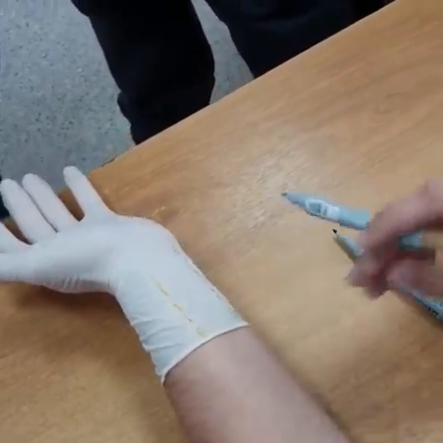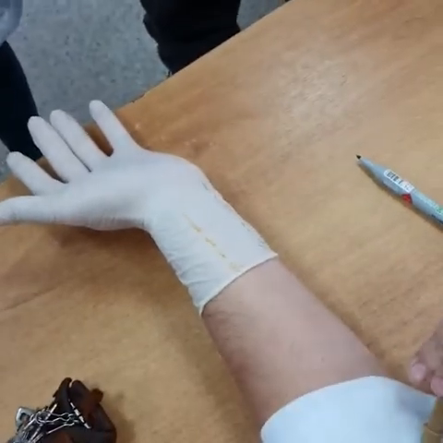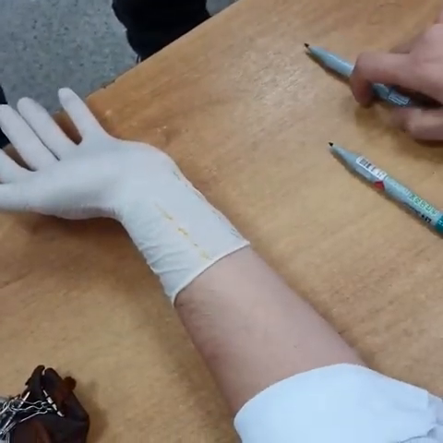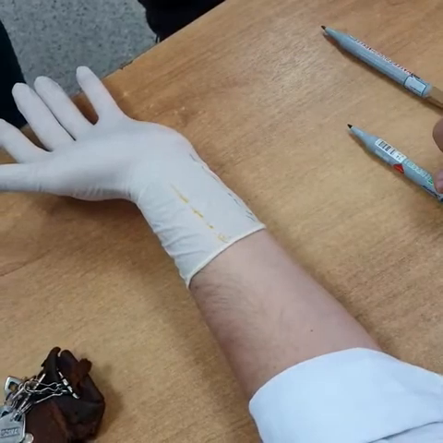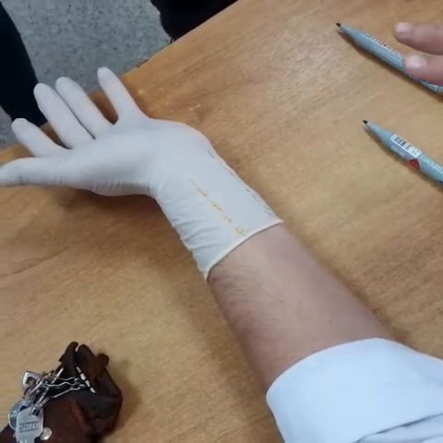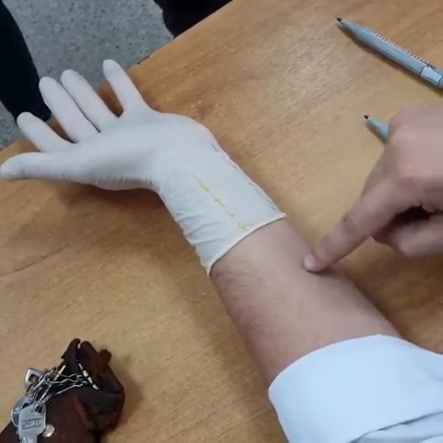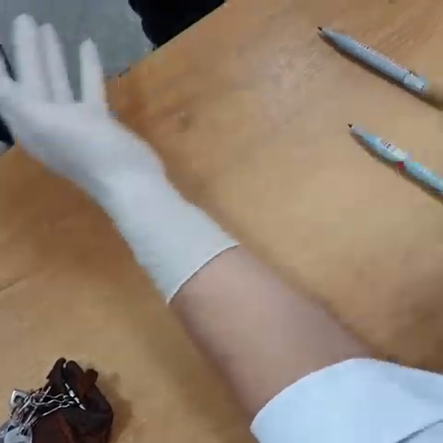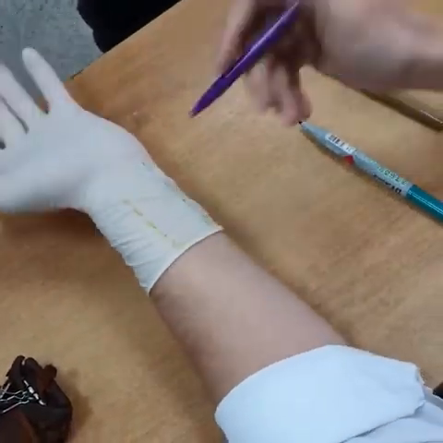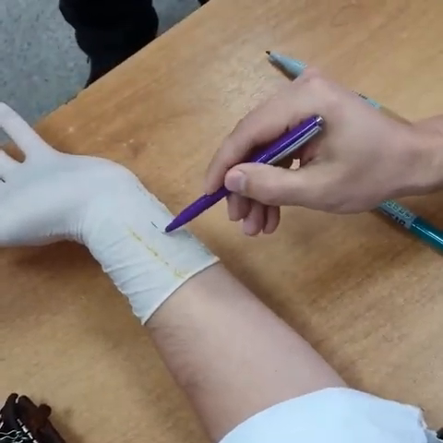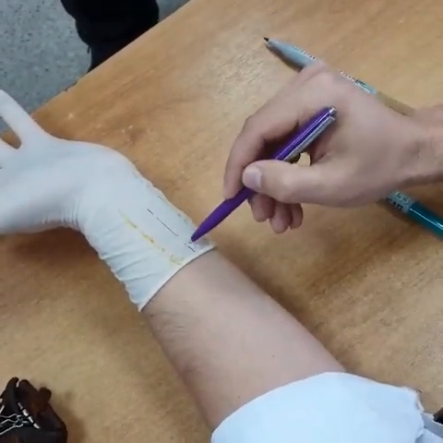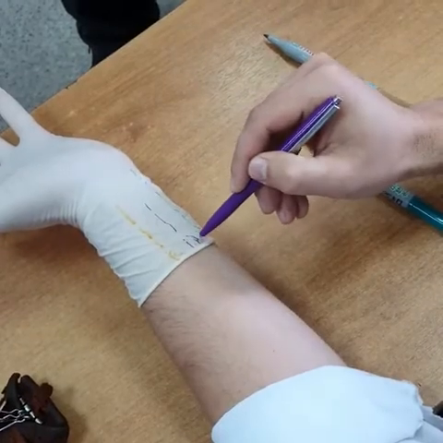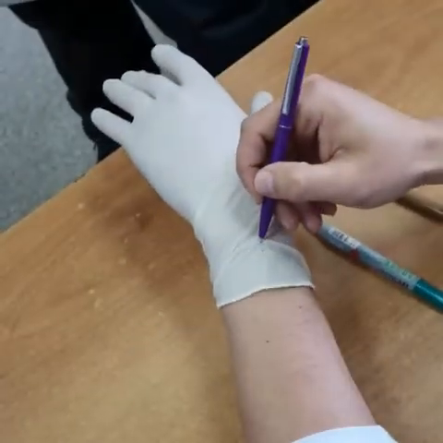But arteria ulnaris, just here, at the beginning, gives one branch, arteria interossea communis. Later I will draw you the schema. It is divided into two branches: arteria interossea anterior, which passes anteriorly on the forearm, and interossea posterior, which is posterior. So arteria interossea anterior is here, and interossea posterior.